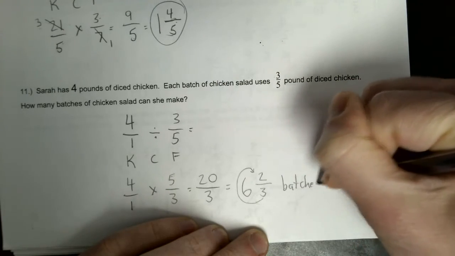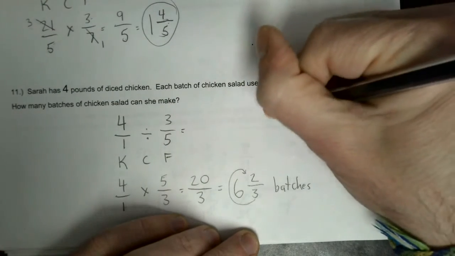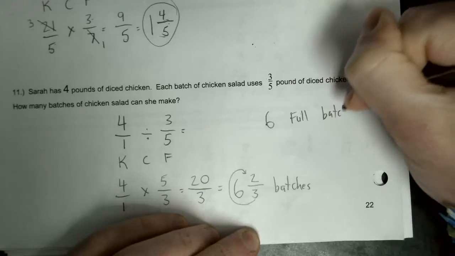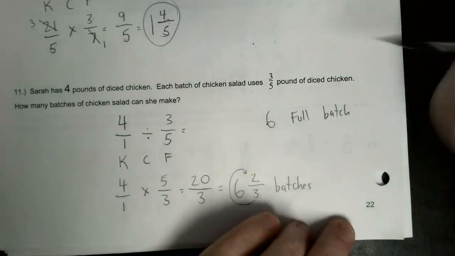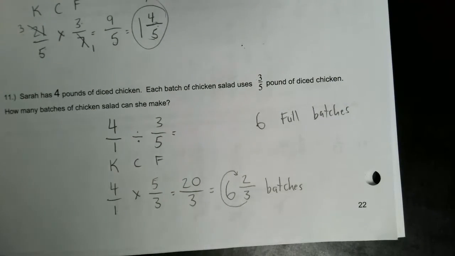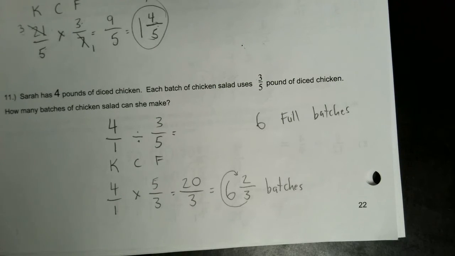Now, how many full batches can she make? The answer would be 6 full batches. Now, if you had 6 2/3 batches, that's fine. If you had 6 full batches, that's fine too. It's just different ways of interpreting the problem. I'm not 100% sure what a batch is. I don't think it's a definite amount of something. So I guess you could have 2/3 of a batch or part of a batch.